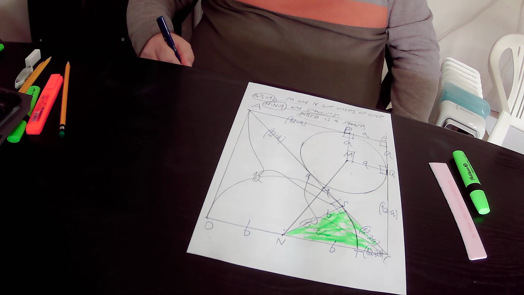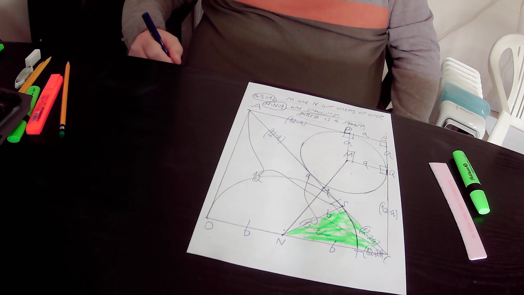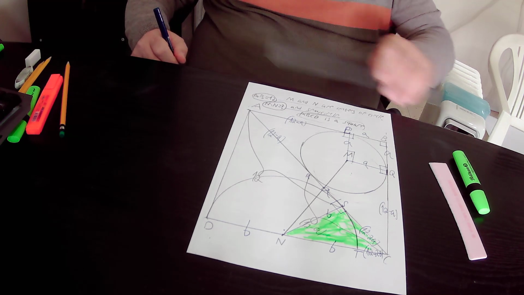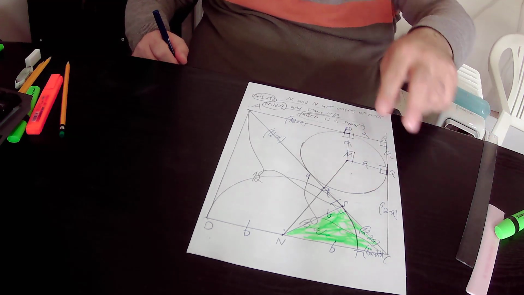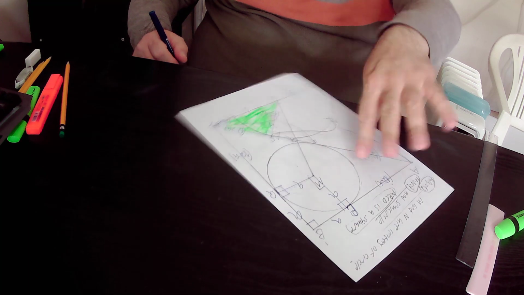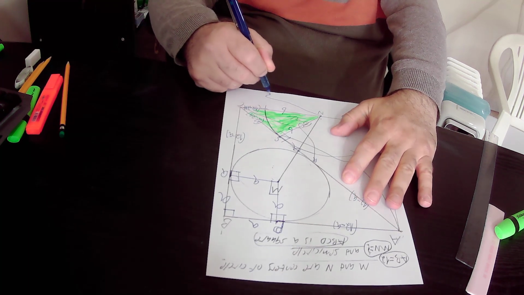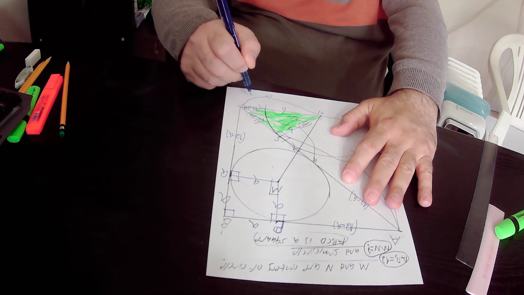So NC is equal to 12, and B minus 2B is minus B. So in conclusion, we found out that the hypotenuse NC is equal to 12 minus B. So we can write here that NC is equal to 12 minus B.